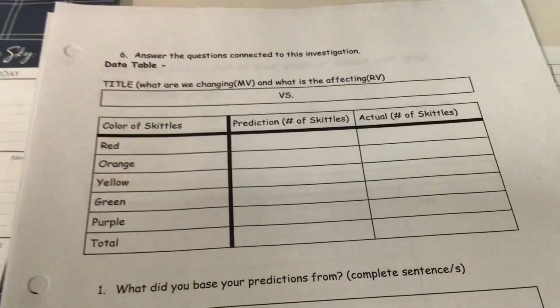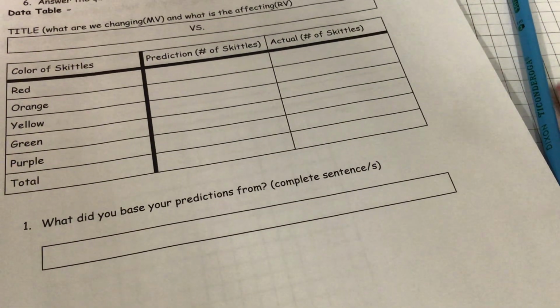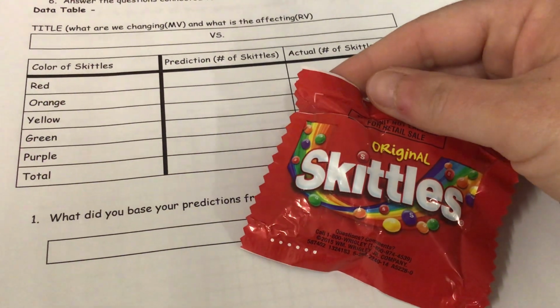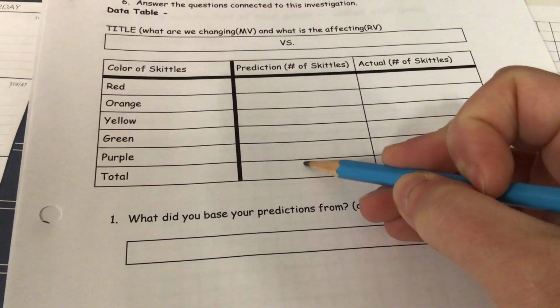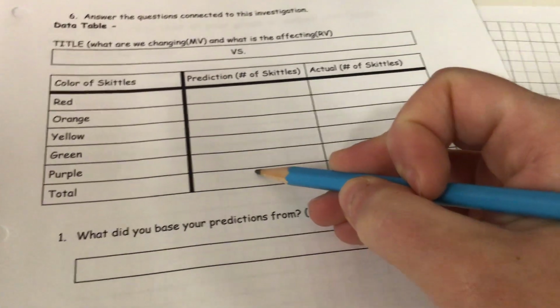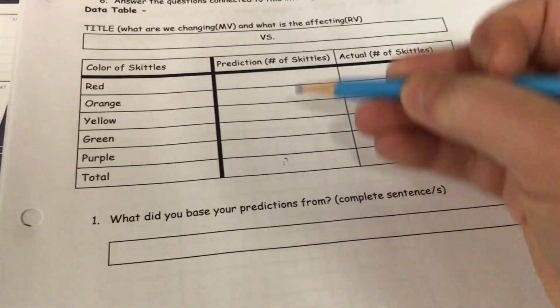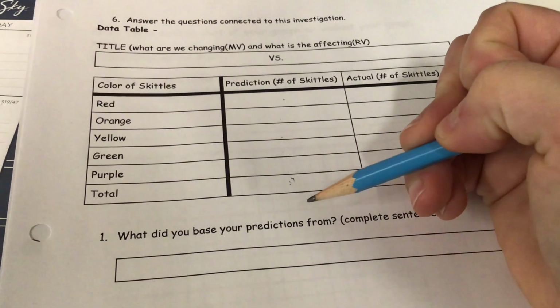So the first thing that you're going to do is predict how many fun-sized Skittles are in this package. Okay. So for your total prediction, you're going to go ahead and write it right here where it says total. So if you think 12 are in the package, great. If you think 20 are in the package, write it down. And then from that number, how many reds, orange, yellow, greens, and purples do you think there will be?